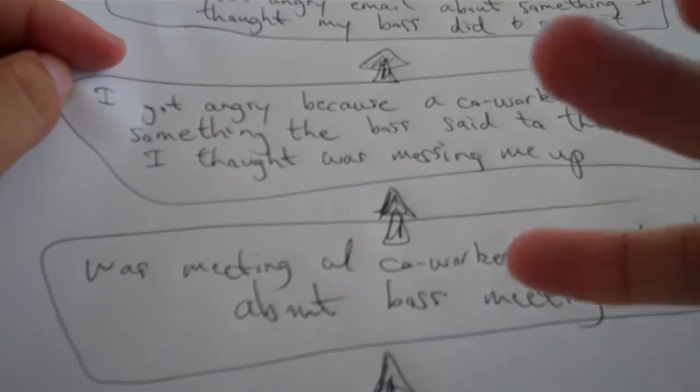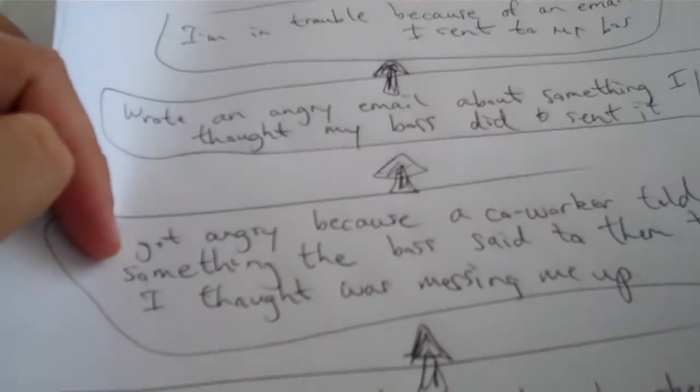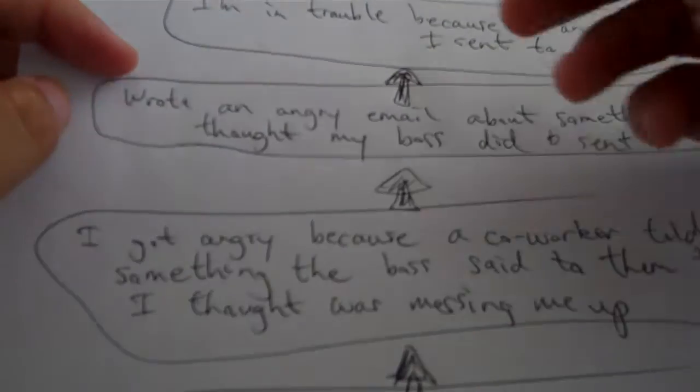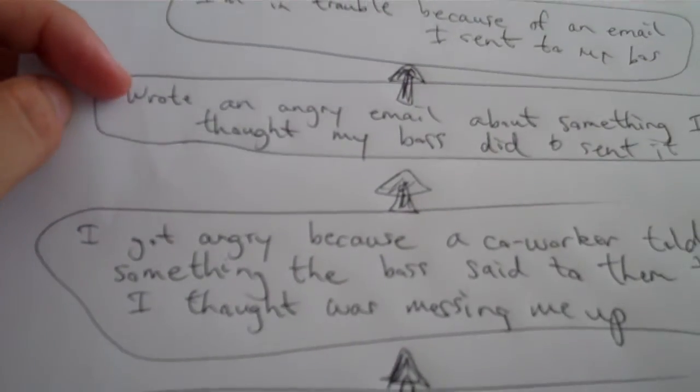So hopefully that makes sense. It's pretty simple. You can do it this way. If you like to draw instead, you could actually draw a picture. I've done that before. But just making sure you start with the big thing, the problem, and then you work backwards from there.